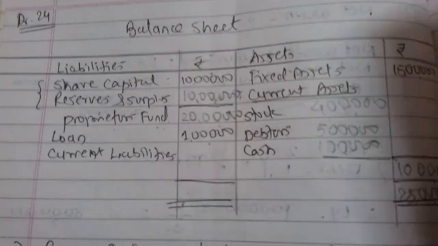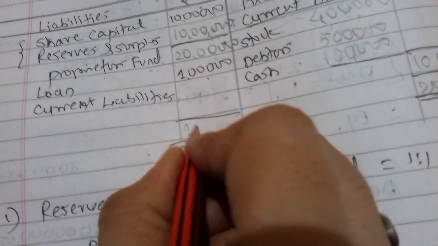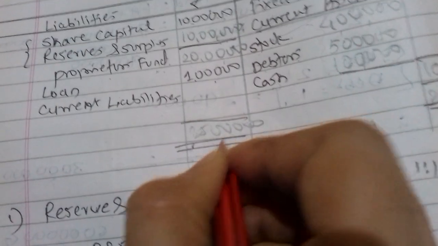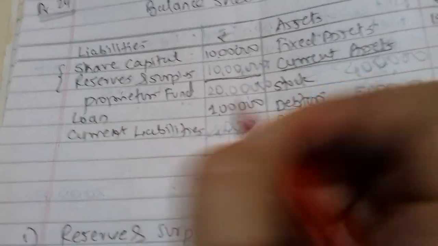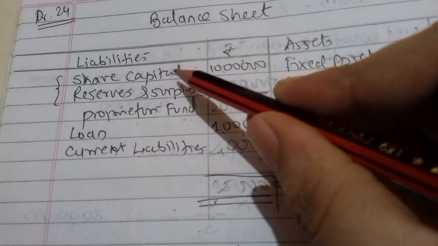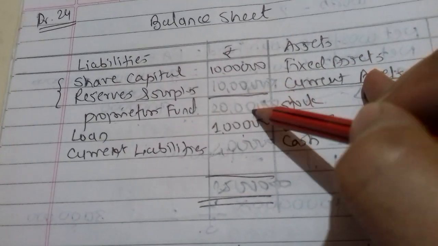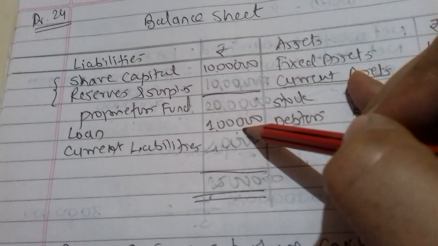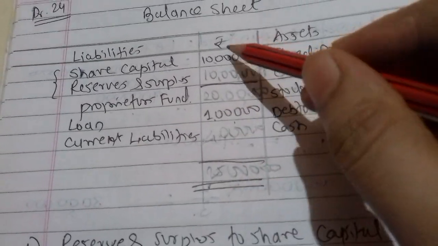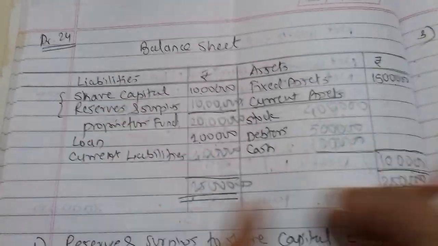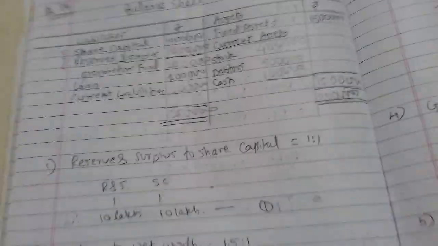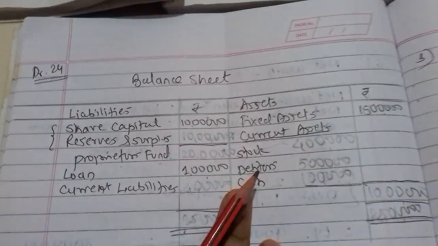Now this should be again 25 lakhs. And we know that our current liabilities are 4 lakhs. We can cross check our answer. 20 lakhs was my proprietor's fund. 20 lakhs plus 1 lakh my loan plus 4 lakhs, 25 lakhs. Now we have got total of both the sides, 25 lakhs liability, 25 lakhs assets. So my balance sheet is complete now.